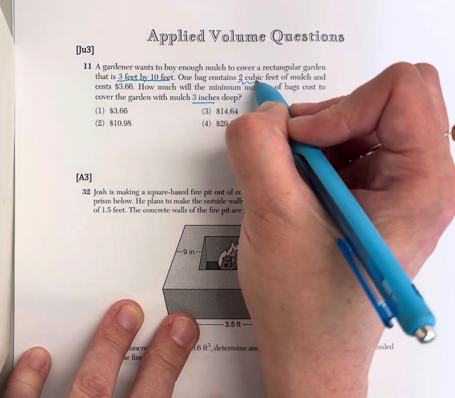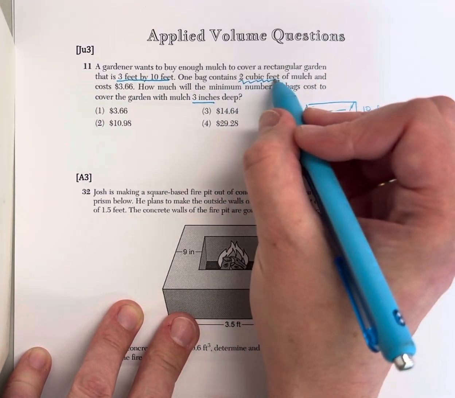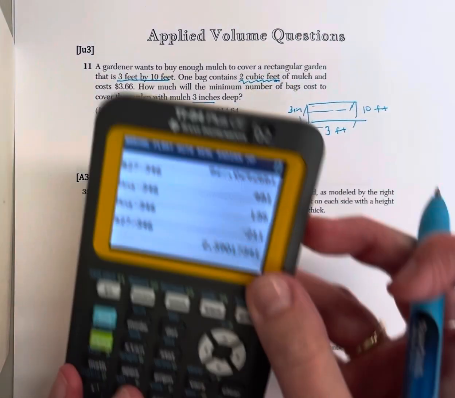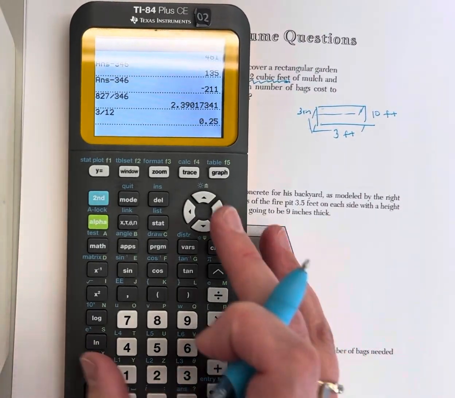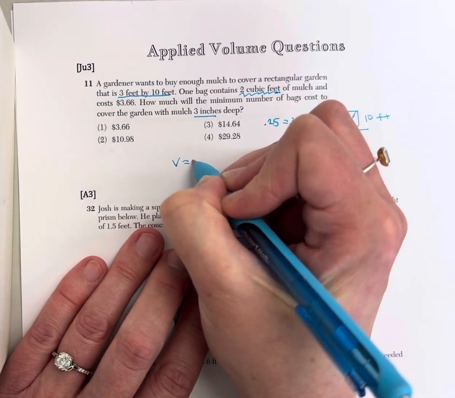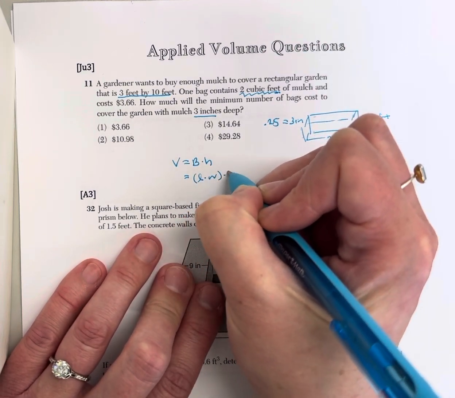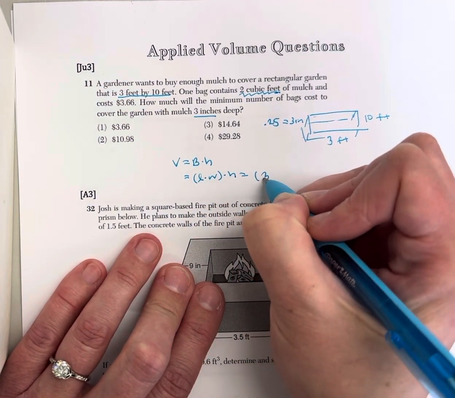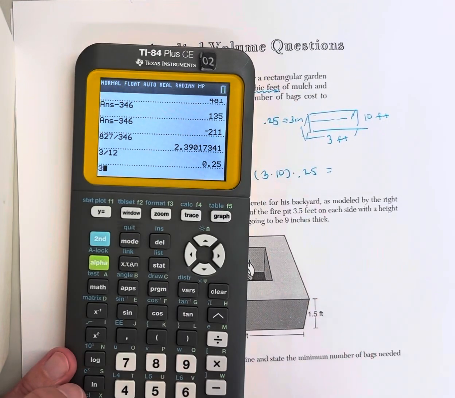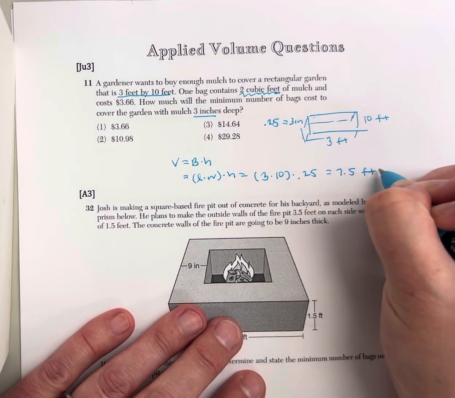So one bag contains 2 cubic feet of mulch. So you want everything in feet. You don't want to change everything to inches because this extra info has feet in it. So if we have 3 inches, 3 out of 12, that's 0.25. So we're going to call this 0.25 feet. So this is a rectangular prism, capital B times H. Capital B is the area of the base, which is length times width. So length is 3 feet, width is 10 feet, height is 0.25 feet. So 3 times 10 times 0.25 is 7.5 feet cubed.